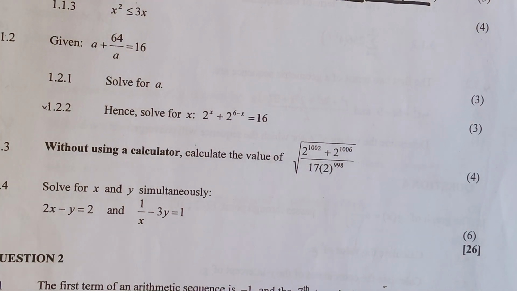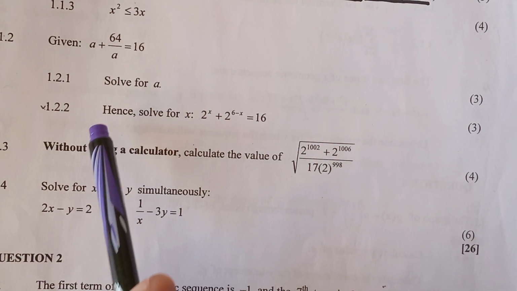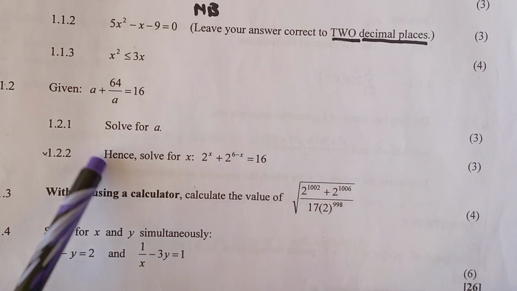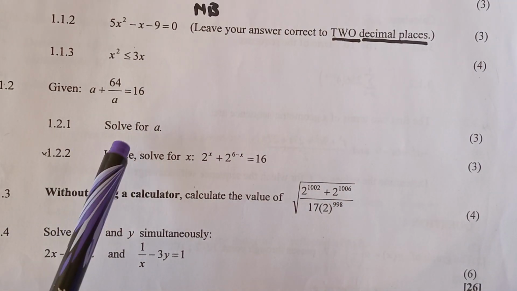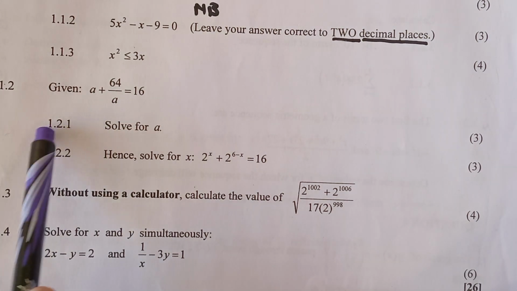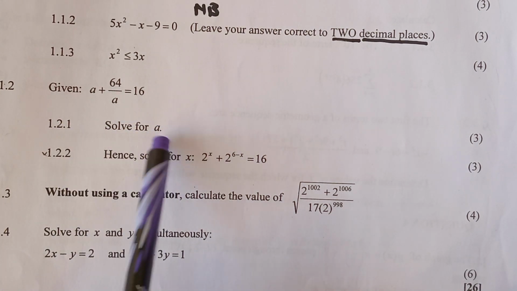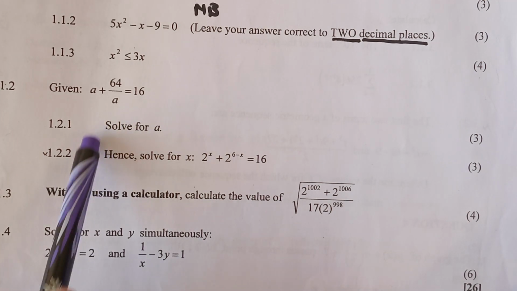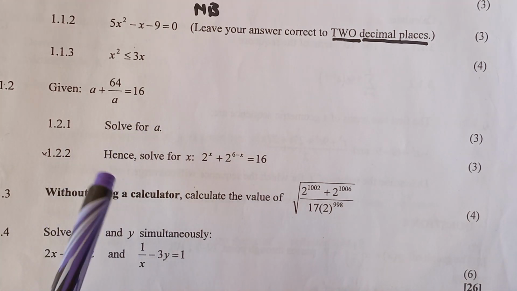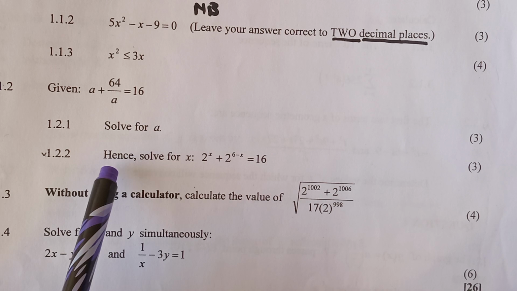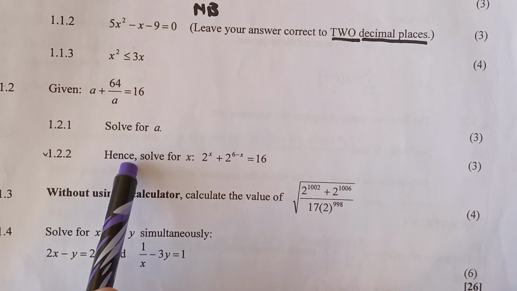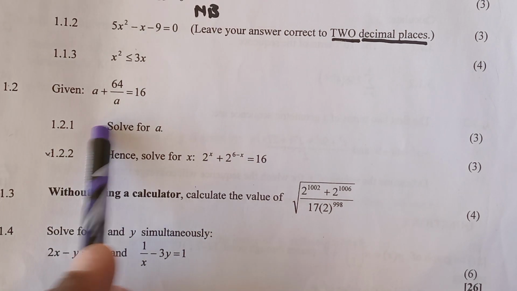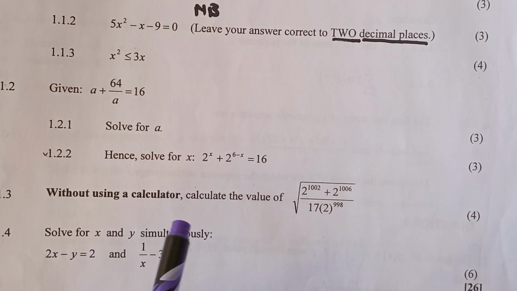When the question says hence or otherwise, it means that for the question that you met before, the one above the question you are currently in, whatever you did there, you have to apply here.